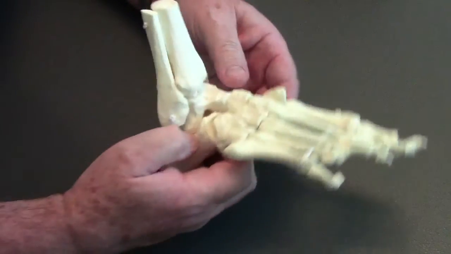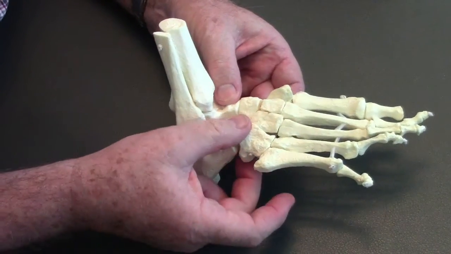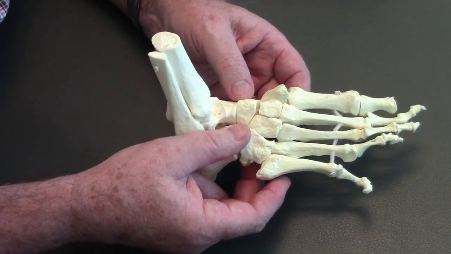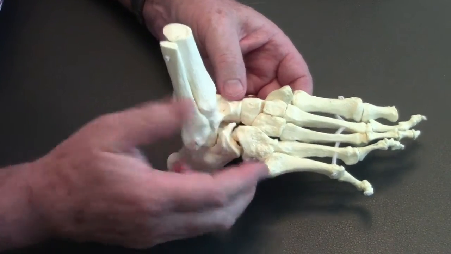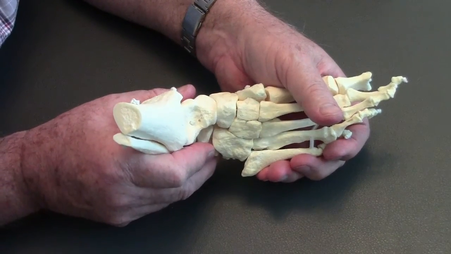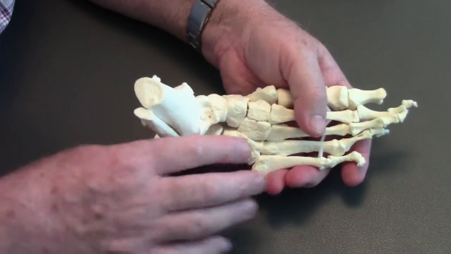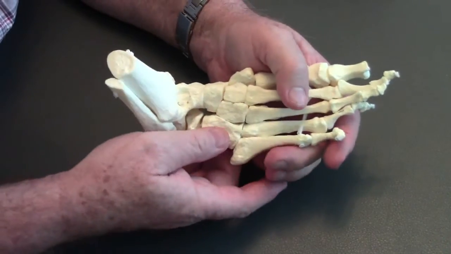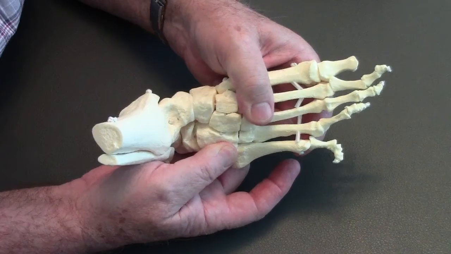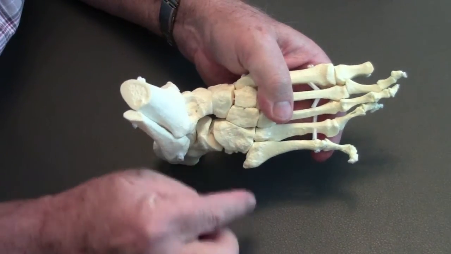And again, let me flip the foot around, the cuneiform follows those movements. Okay? So if a person has an injury that causes a rigid foot, then part of that pattern is raising of the arch, and the cuboid tends to rotate up and outward, laterally.